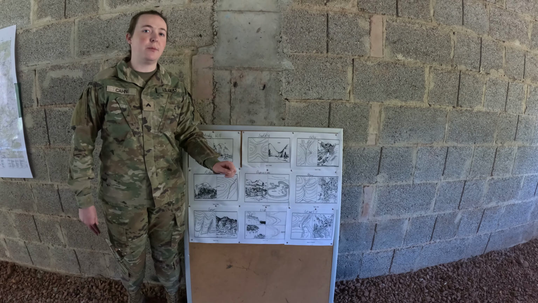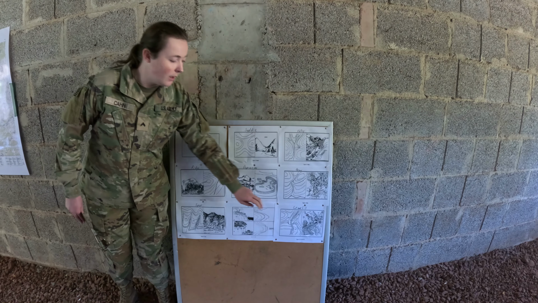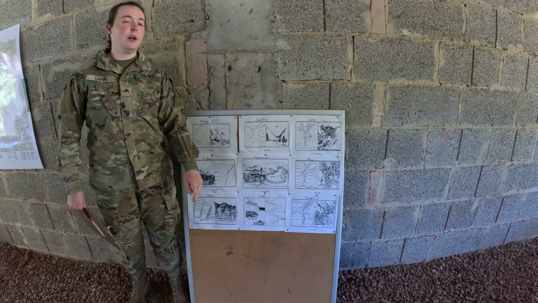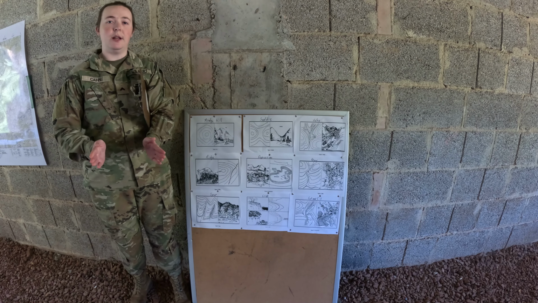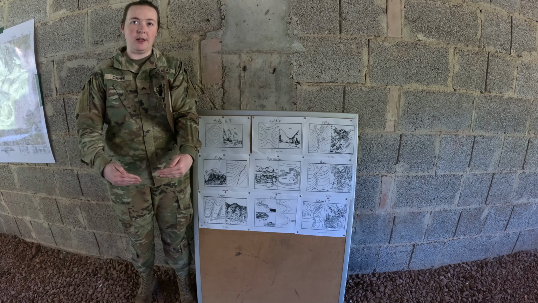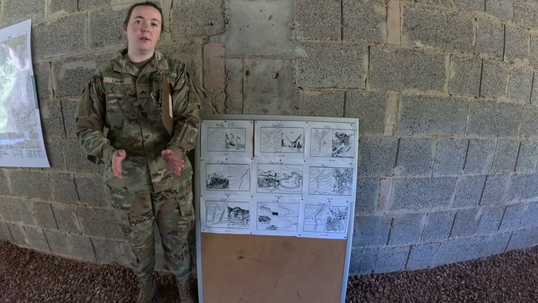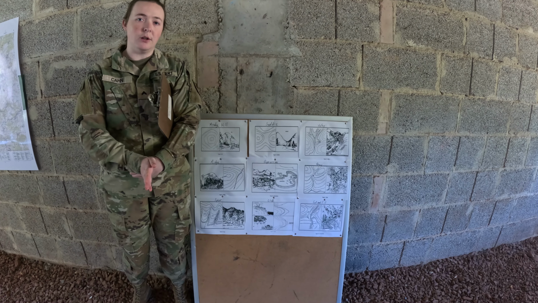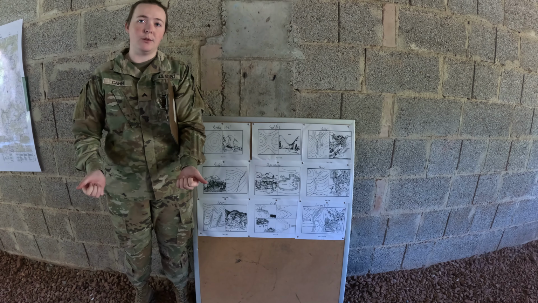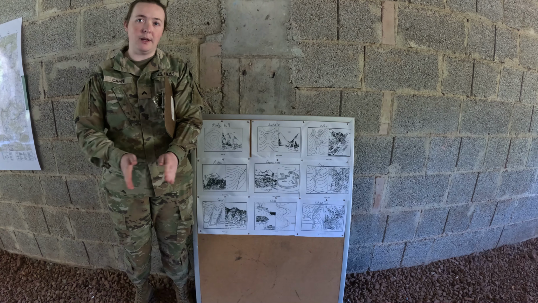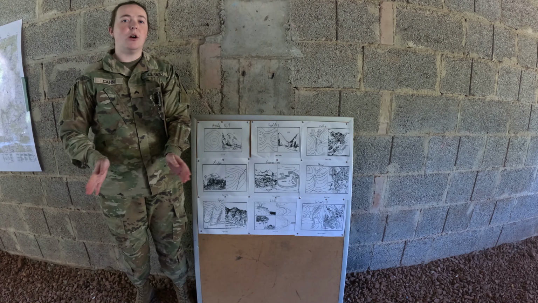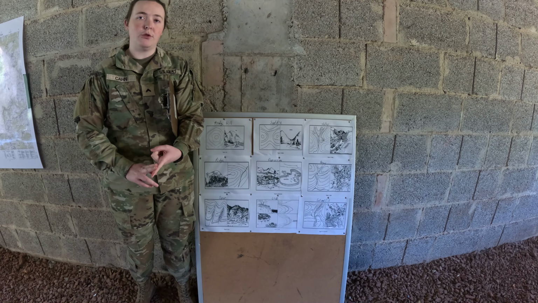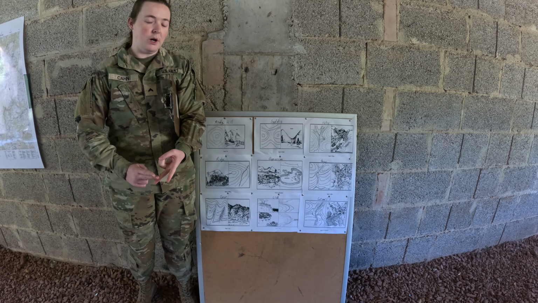Then you have your two supplementary terrain features, your cut and your fill. Your cut is shown by two parallel lines with dashes facing in. And then your fill is shown by either two parallel lines or a single line with dashes facing out. Cut in, fill out. They are always man-made, and they usually denote either railroad tracks or unpaved roads.